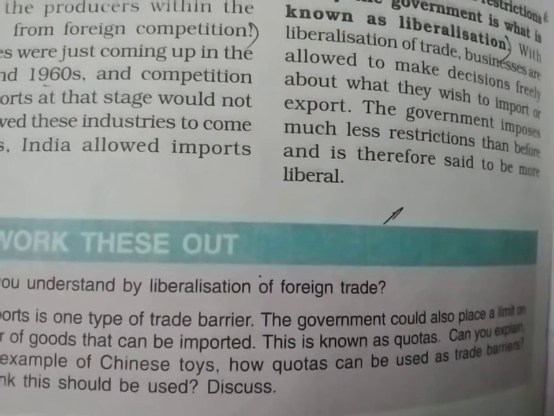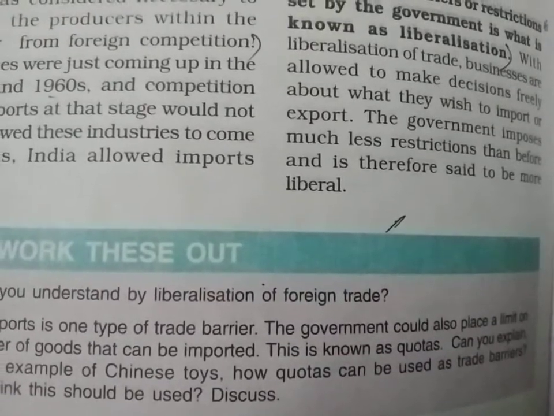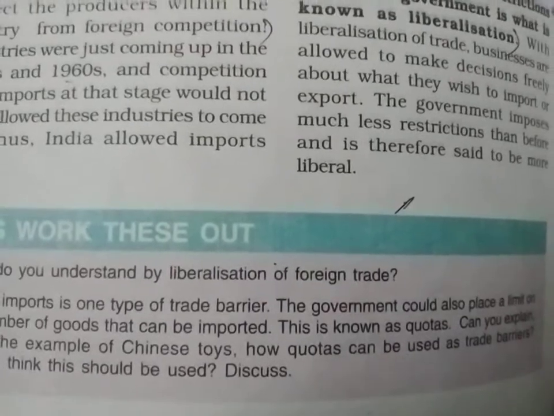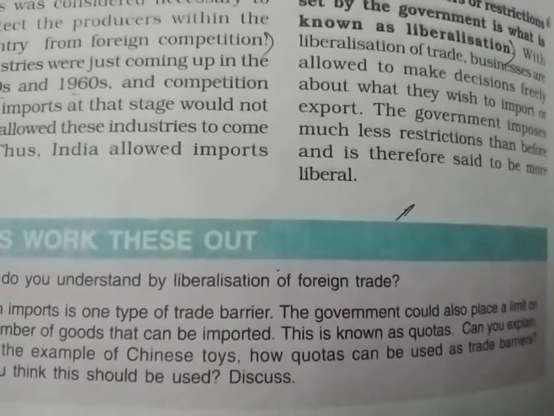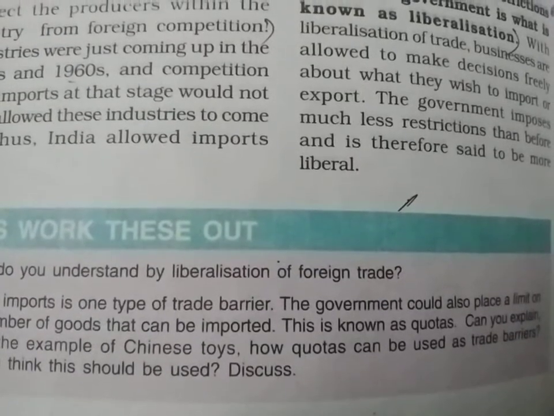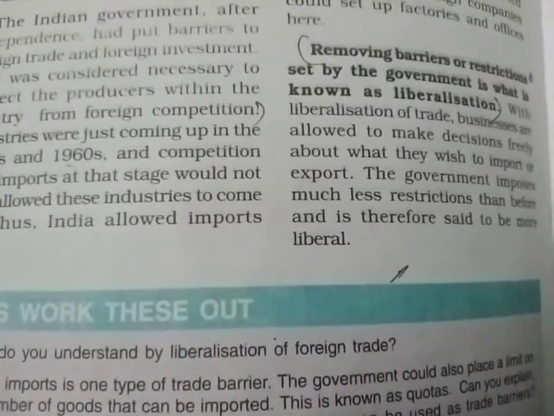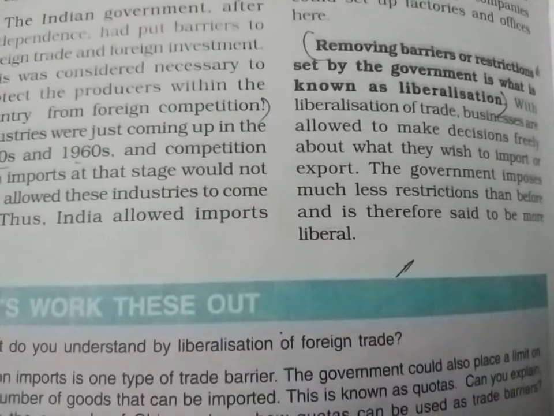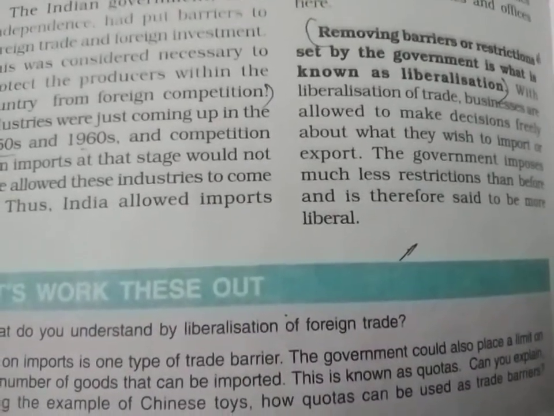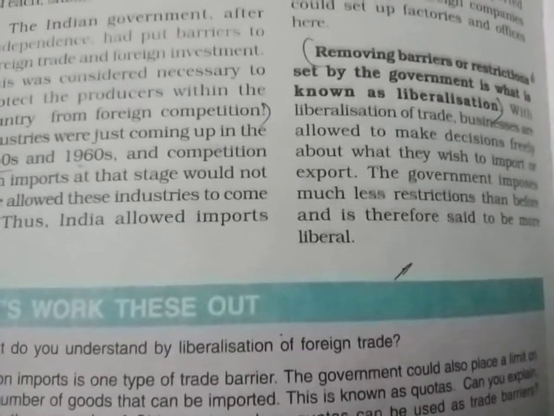Now, after liberalization, the producers can export and import their products easily. The government imposes much less restriction than before and is therefore said to be more liberal. It is not completely liberal, but partially liberal, meaning some taxes are there, but they are not as high as they were in earlier times.